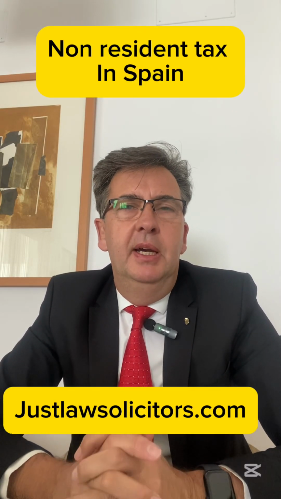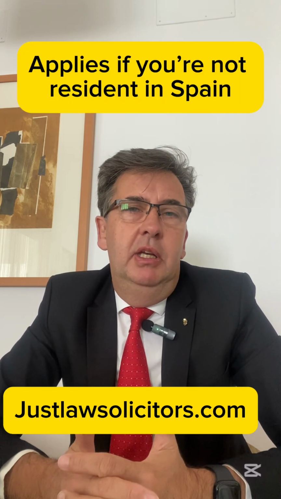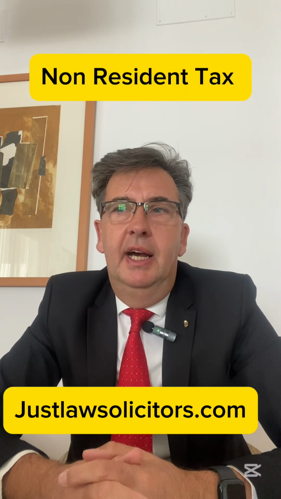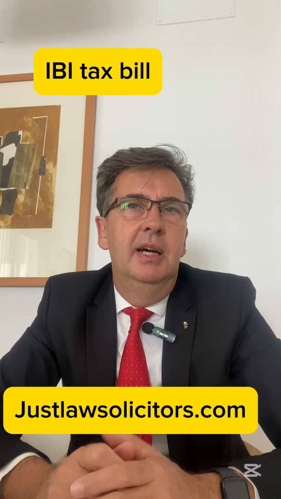Non-resident tax in Spain. If you've bought a property in Spain and you're not a resident, meaning you're here for the 90 in 180 days as a non-EU citizen, or perhaps you are an EU citizen and you're not resident in Spain, you still have to pay a non-resident tax. And this is based on the cadastral value, the valor catastral of your property. It's not the price that you paid for the property, it's the cadastral value, which is determined by the local authorities. And you can find this on your annual property tax bill, your IBI.